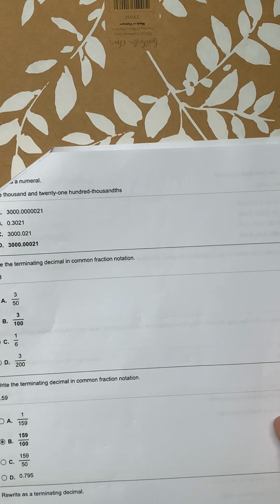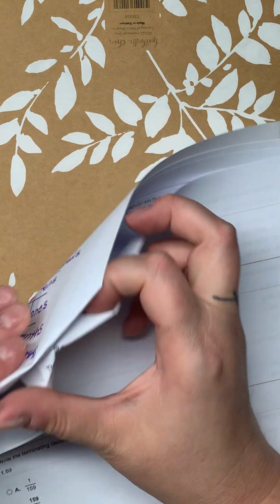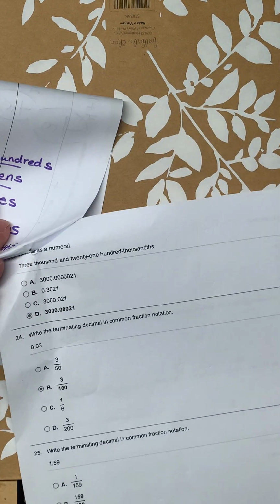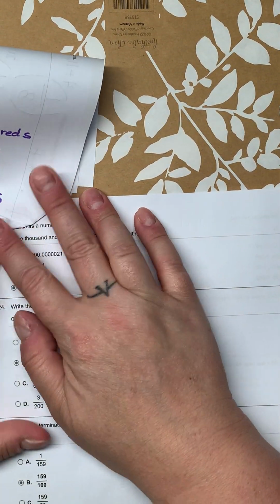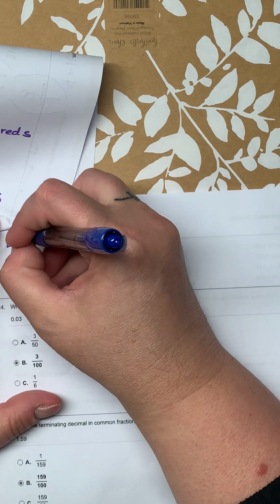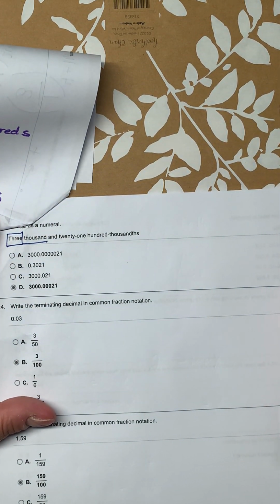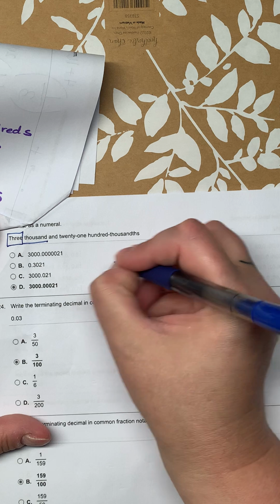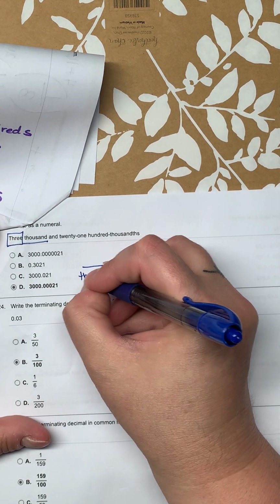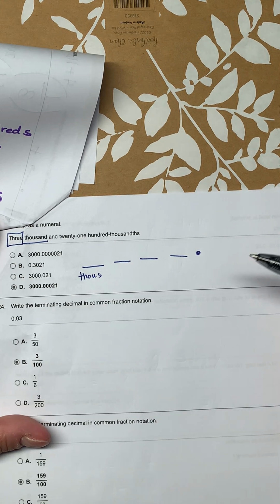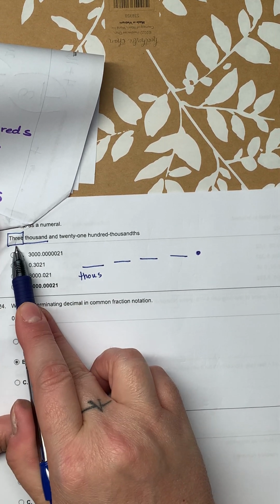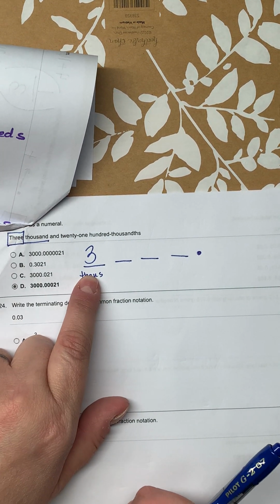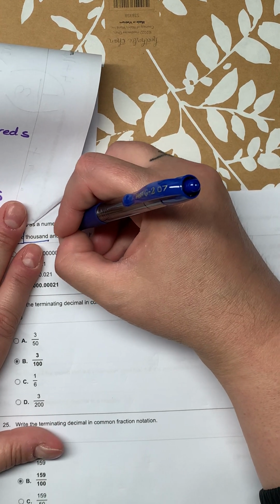We are on number 23 of the test review, and it says rewrite as a numeral. That means a number. Okay, so first it says 3,000. Well, let's figure out where the 1,000 is. If this is the decimal, the 1,000 spot is 4 to the left of the decimal, and I'm supposed to have a 3 in there. Okay, 3. Yep. And it's in the thousandth spot. Then "and" means the decimal.